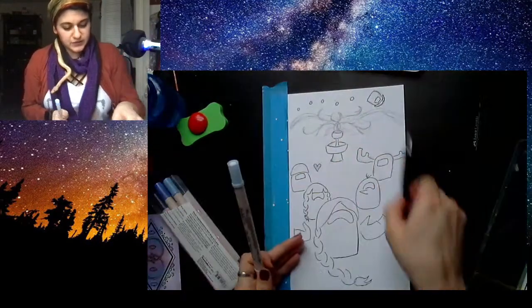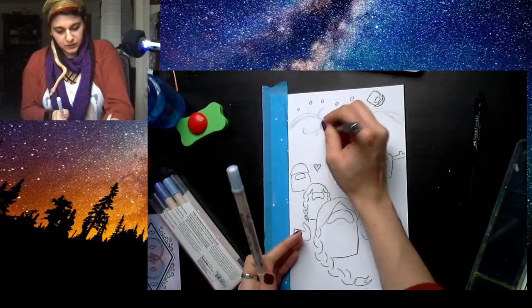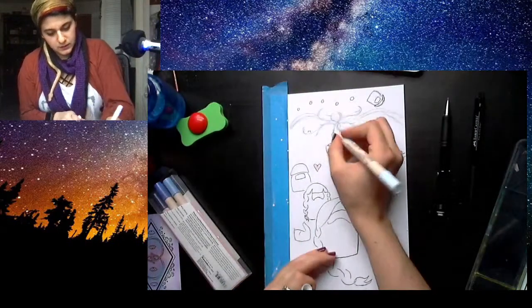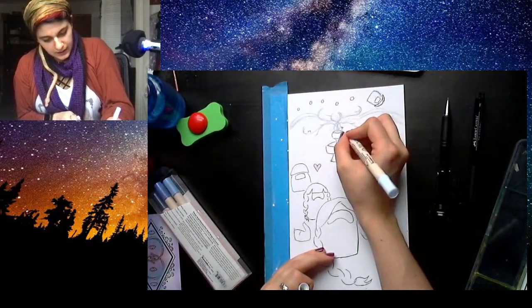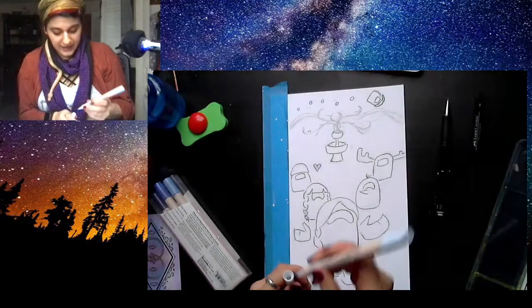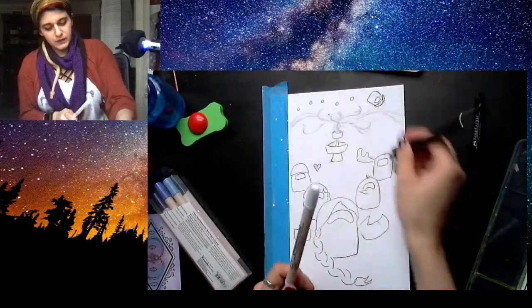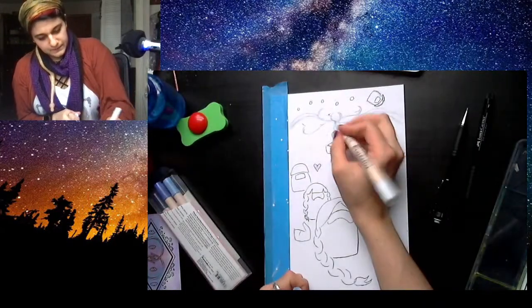So, let's see if I can do this bit by bit. So I'm going to go ahead and erase and then draw. I don't know if y'all can see that, but I can, so that's nice. Maybe I'll make it a little bit darker so that you can see it.